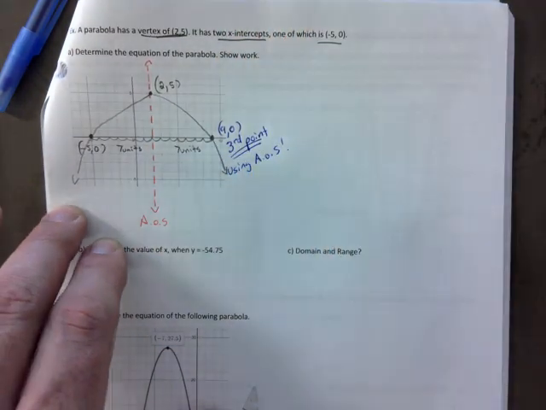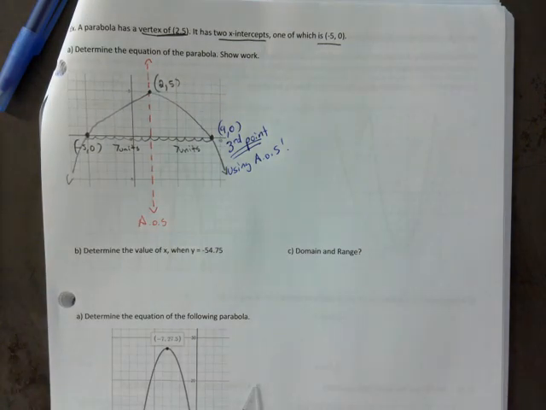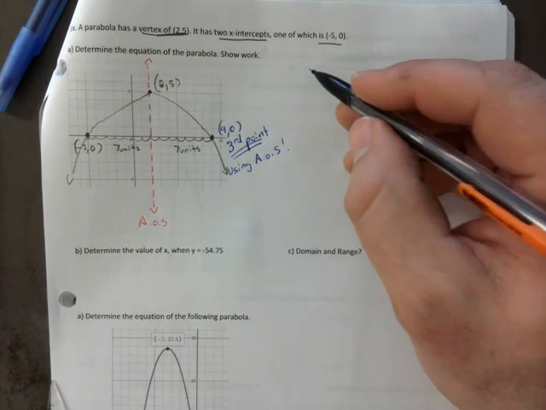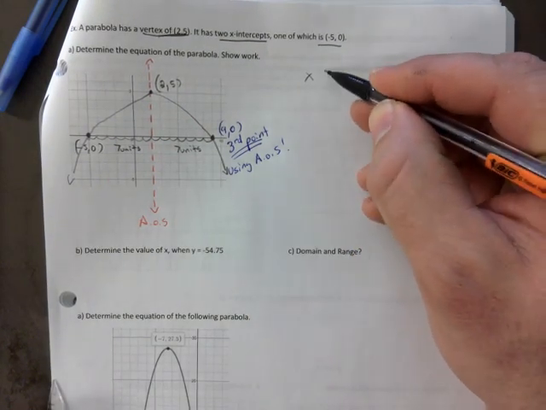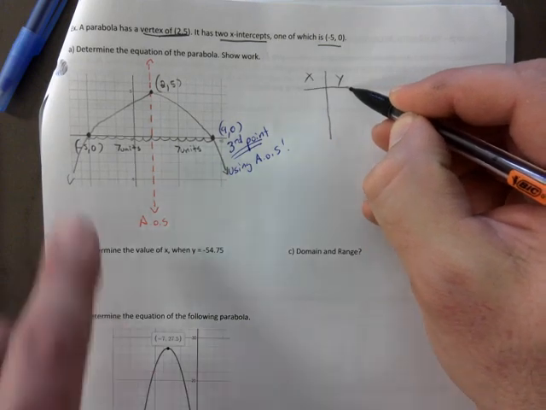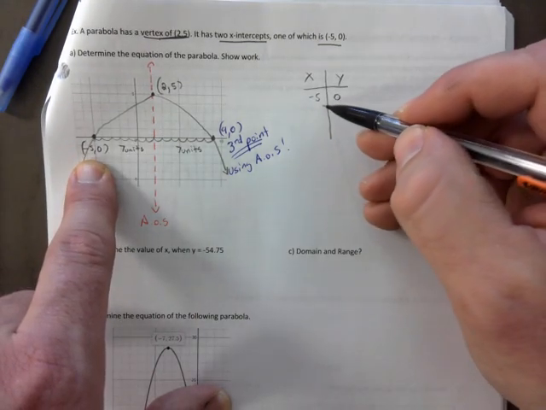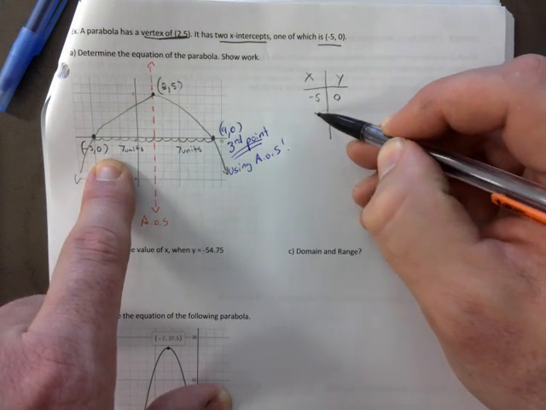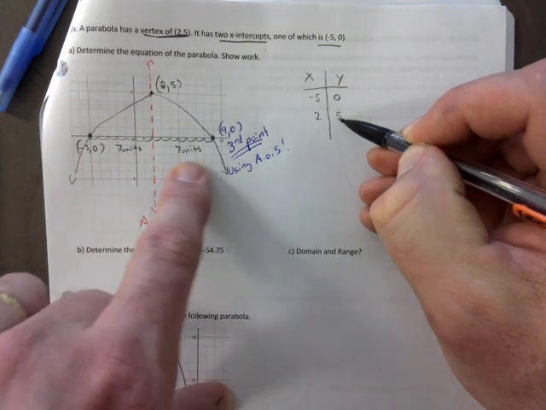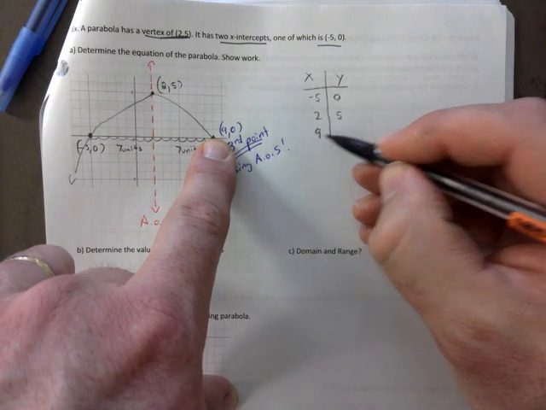We know that this is how it's going to go, right? But we don't have an equation. So how would we do that? I'm glad you asked. You make a table of values. I'm going to start from the left. It doesn't matter as long as you pair them up. Negative 5, 0, 2, 5, and 9, 0.